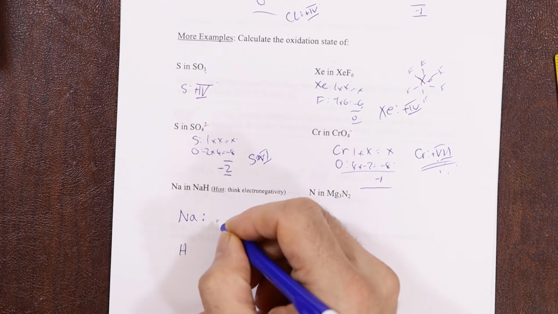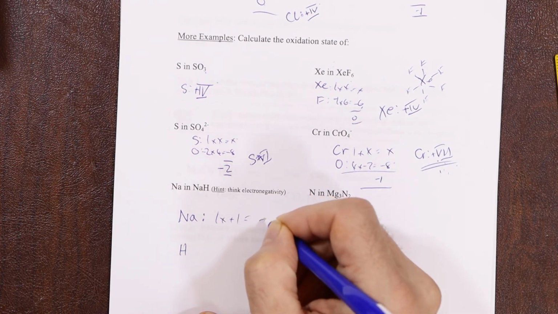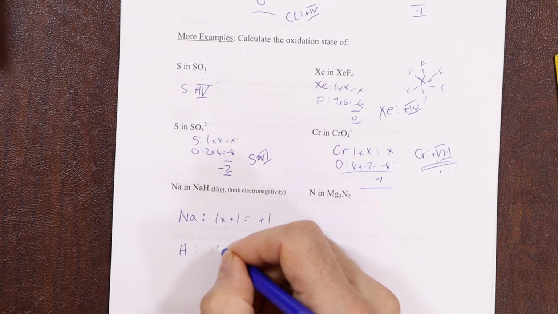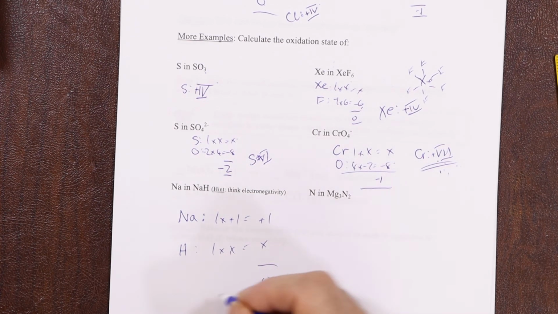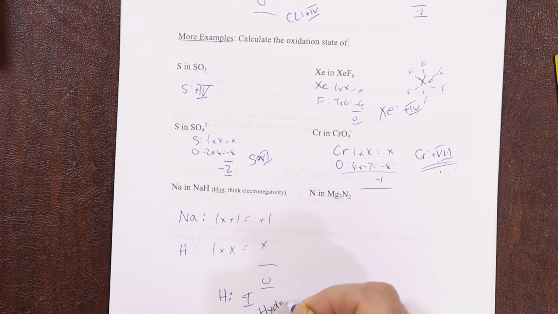So hydrogen is going to go minus, sodium is going to go plus. So sodium will get its plus 1 charge. Hydrogen, what's it got to do? It's going to go minus 1. So we're going to get H minus 1. And that's called the hydride ion.